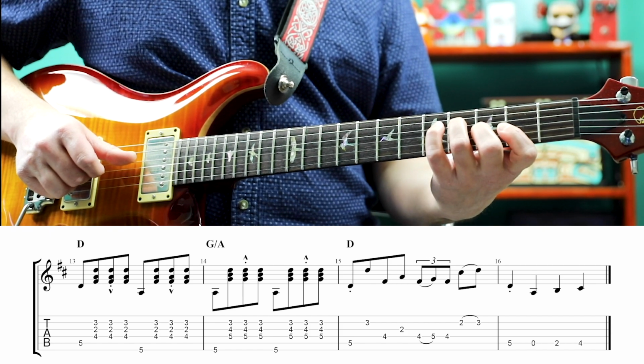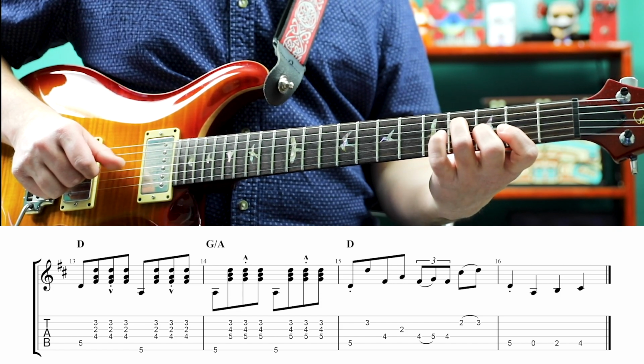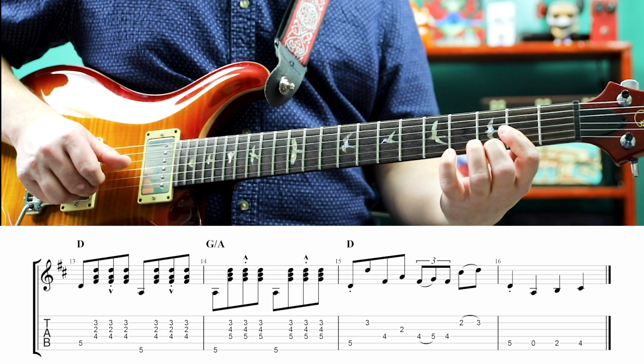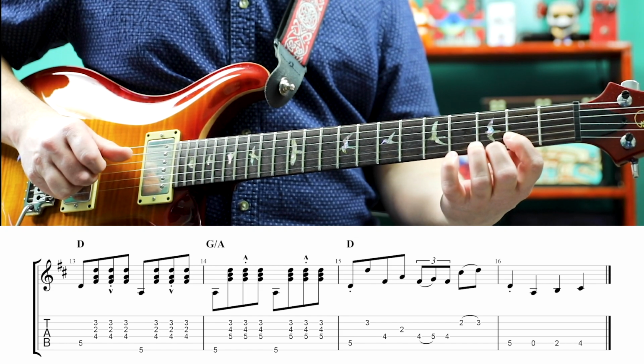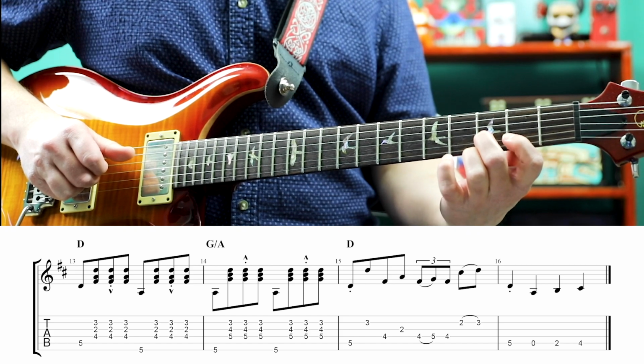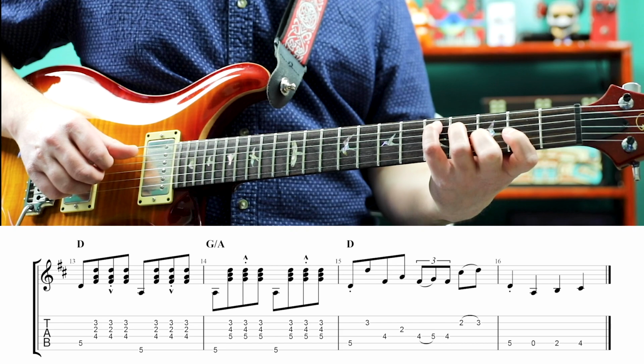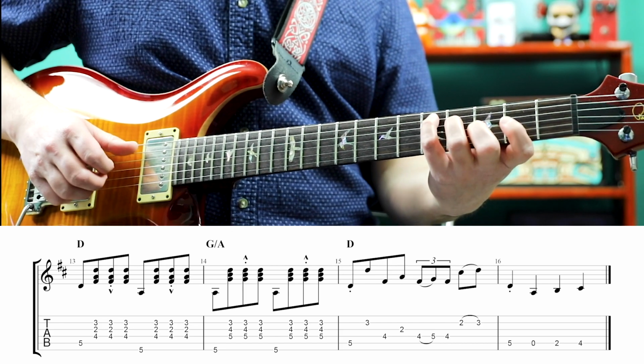And then we're going to hammer on 4th to 5th fret on the 4th string, back to 4th. Then we're going to lift off our index finger, play the 2nd fret of the 2nd string, and hammer that onto the 3rd fret. And then we play our 5th fret of the 5th string, our D. And then we have our walk up.